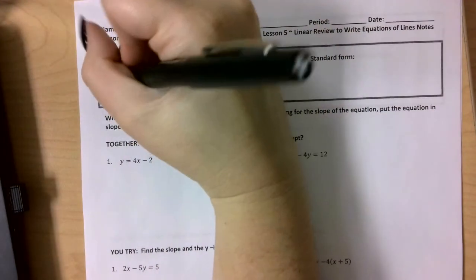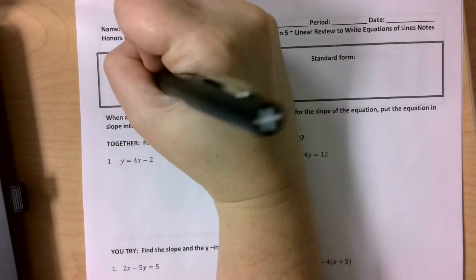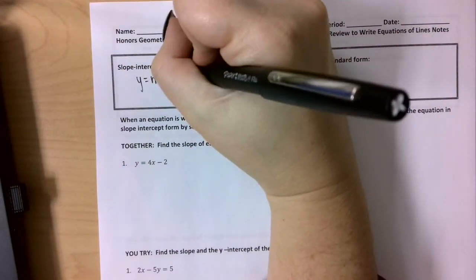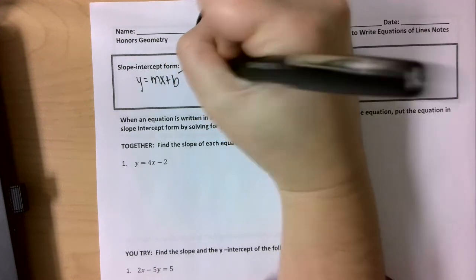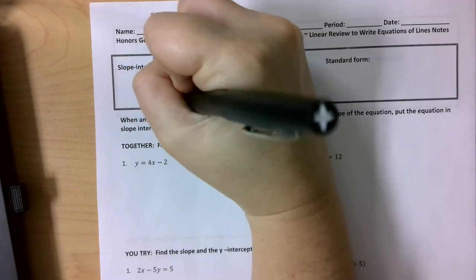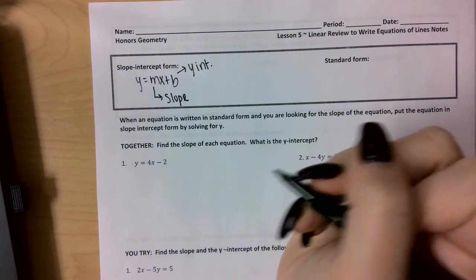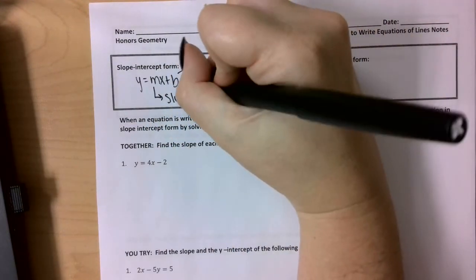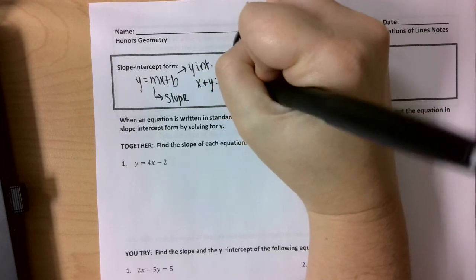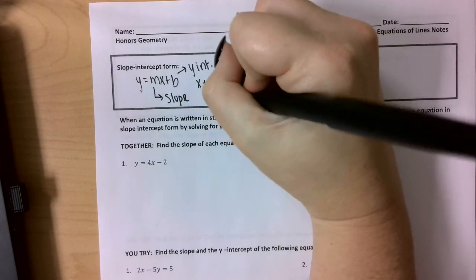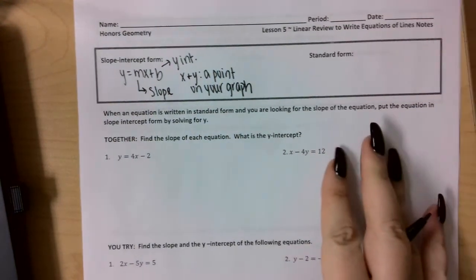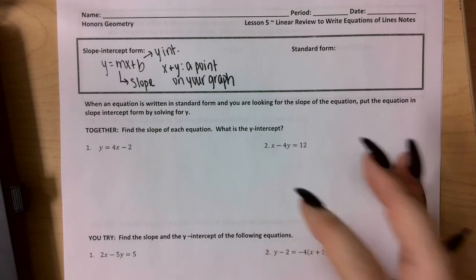Slope-intercept form is going to be y equals mx plus b. Okay, keeping in mind just labeling some of these pieces. b is going to be your y-intercept. Okay, m is going to be your slope. And then x and y is going to be a point on your graph. So I would maybe just write x and y is a point on your graph. Okay, so notice with slope-intercept form, your y is by itself.